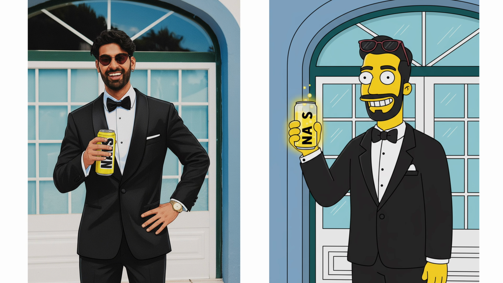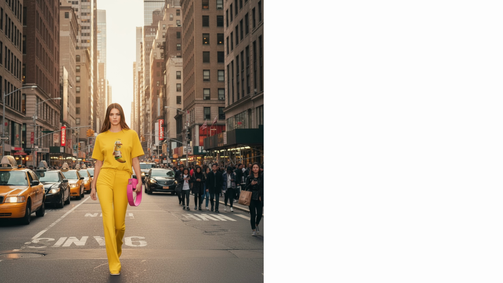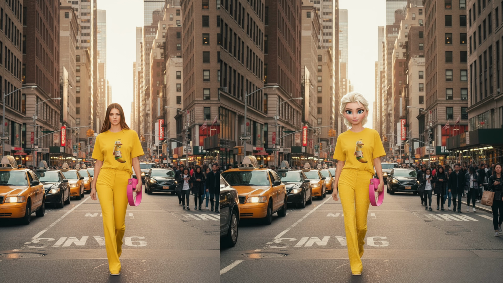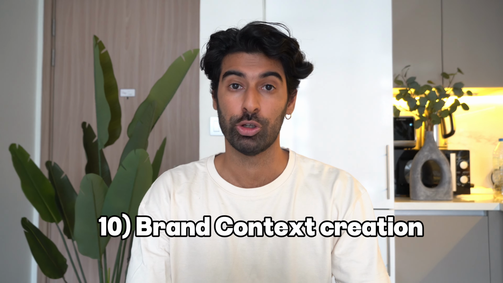Like for example, I took this picture and I said, make it look like an animated version of Frozen. And it gave me this. So this is literally the main character, if I'm not mistaken. So that's not quite what I was looking for, but hey, this is a use case that can be super helpful, especially if you want to bring that element of joy into your brand and be a little bit more fun with it.